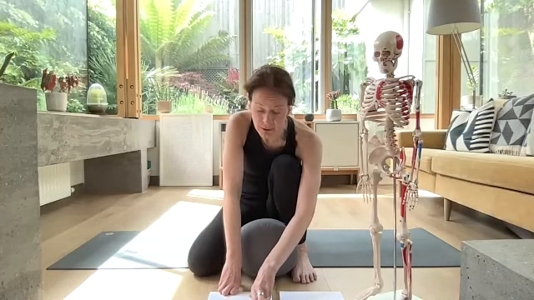Poses that strengthen them are Vasisthasana and warrior two, poses where we are kind of hugging the legs in towards the midline. And Garudasana and Gomukhasana, again, those ones where you have the leg over, and think of Gomukhasana as well, where you're standing and you're squeezing the inner thighs together.